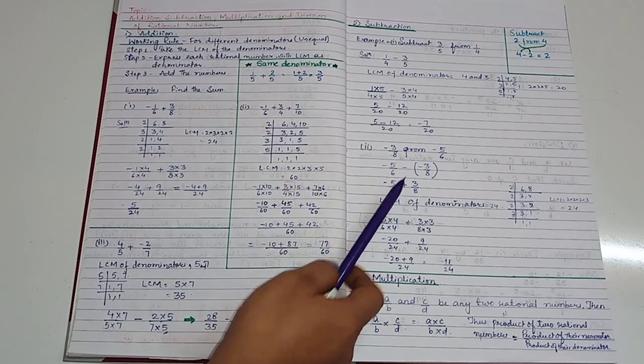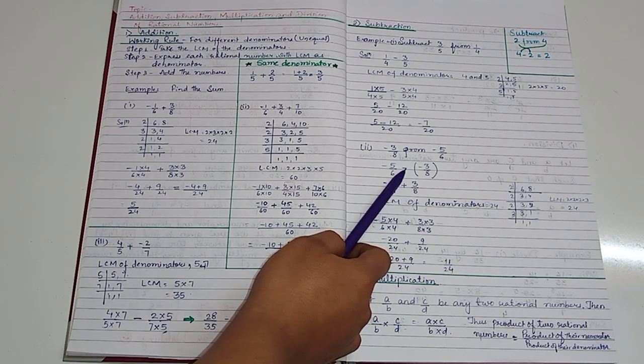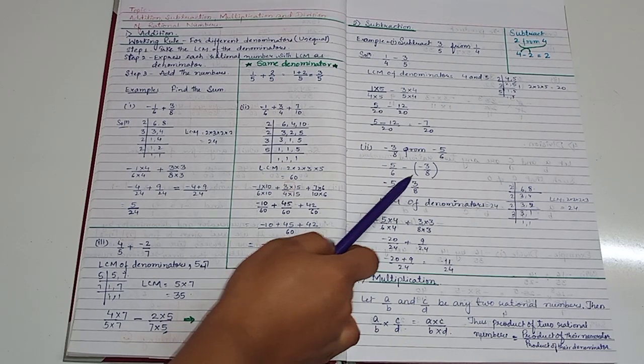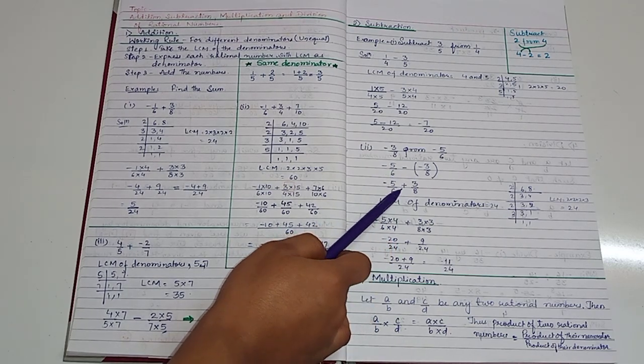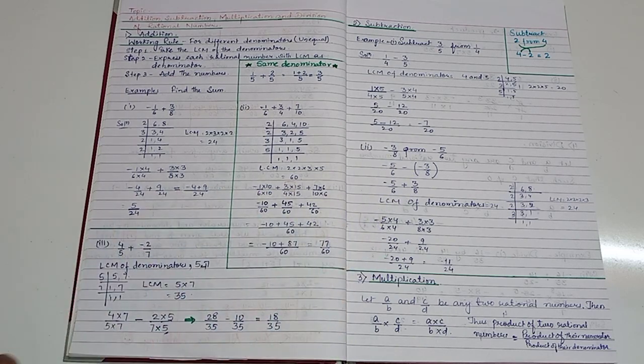Now here we can change the sign first. Here you can see it is minus, it is also minus. So we will write it. Minus 5 by 6 will be written as it is. Minus minus will change into plus. Minus 5 by 6 plus 3 by 8. Now again the denominators are different. So we will just take the LCM to make it equal.